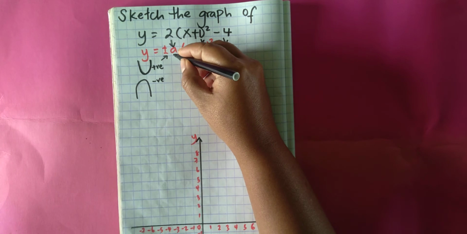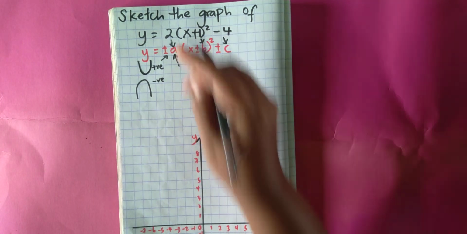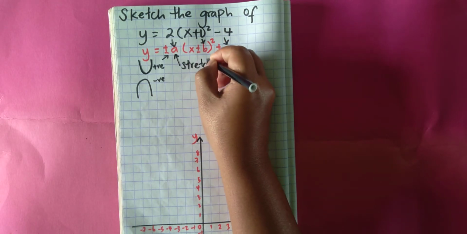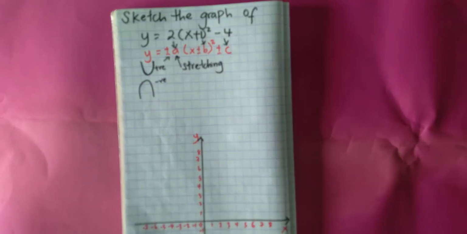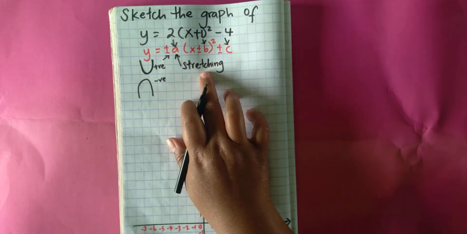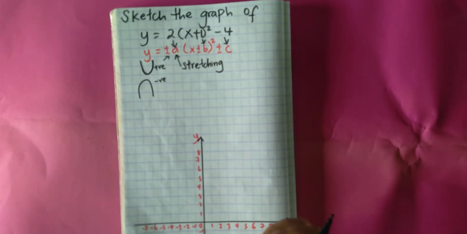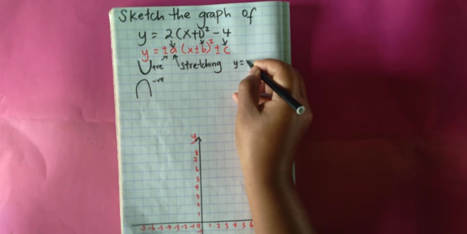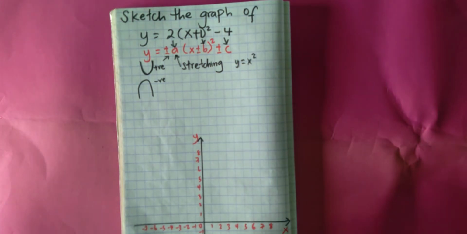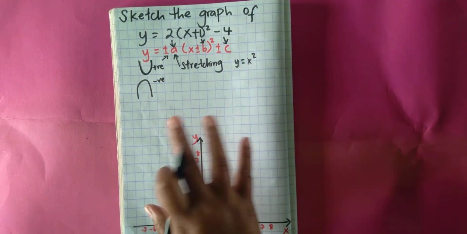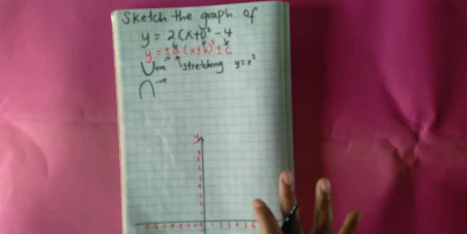Okay, so the value of a. What is the meaning of the value of a? The value of a is the stretching of our graph. So what is the meaning of this stretching of the graph? I will show it to you. The stretching of the graph from the original quadratic graph, that is y equals x squared. When we sketch the graph, we will always start with this graph, then we will shift according to the question and the stretching.